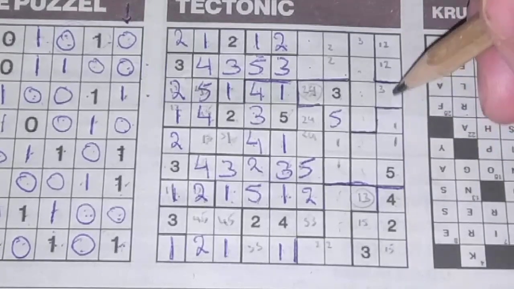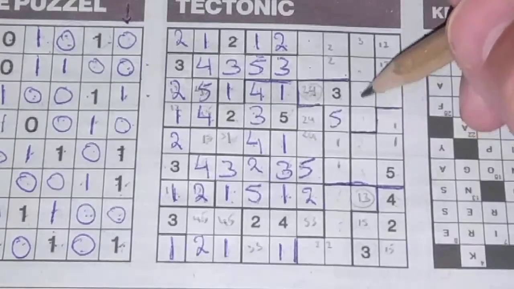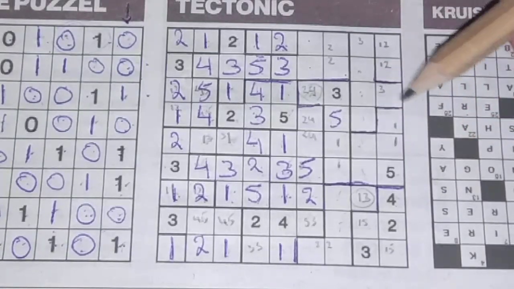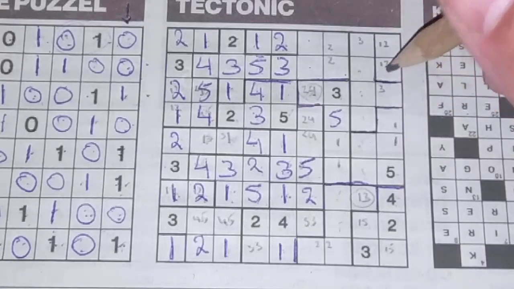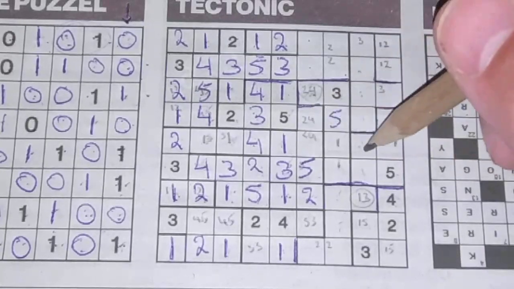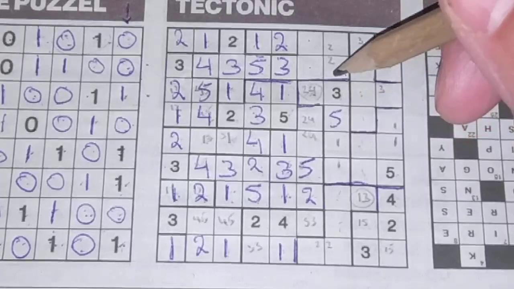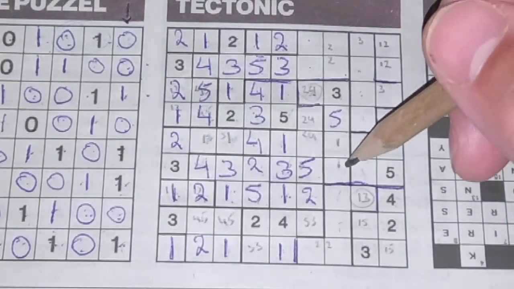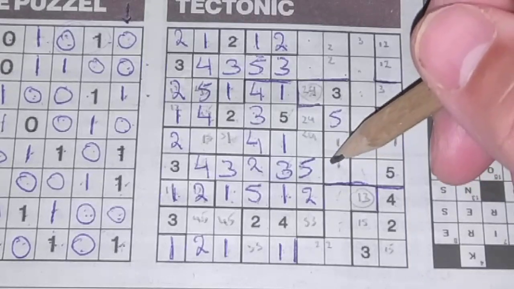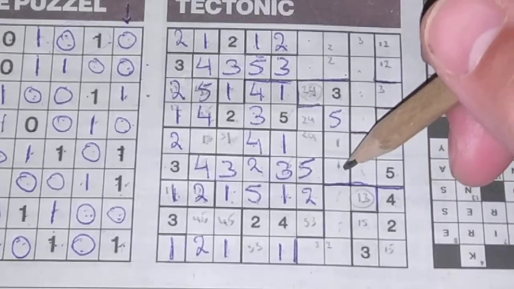And this is the difficult part. Yeah, difficult part. 2, 4, 4. 1, 2, 4. 1, 4.